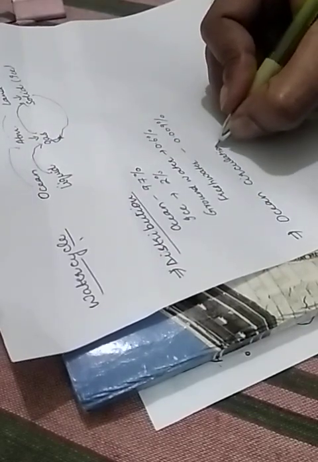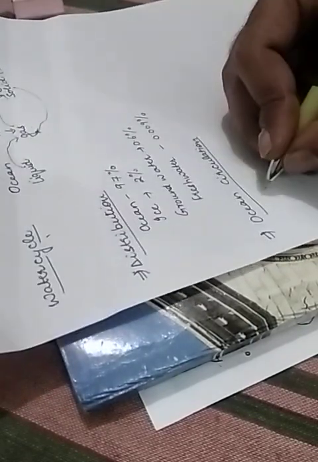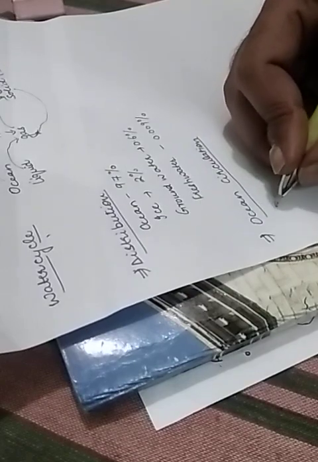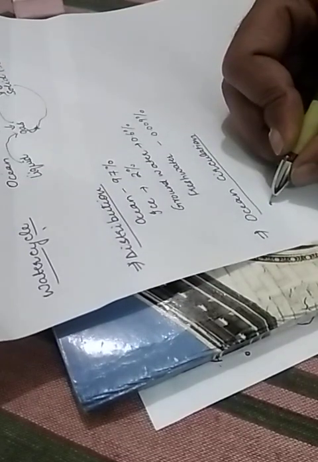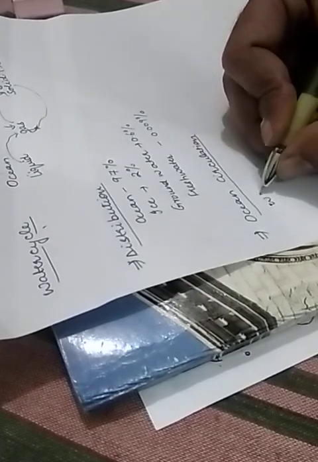The next topic is ocean circulation. Ocean water keeps on moving, and this can be categorized in the form of waves, tides and currents.